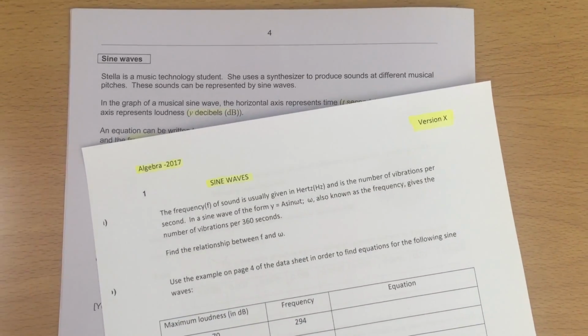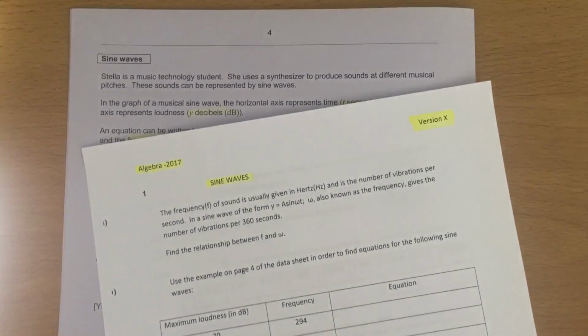This is Algebra version X. It is dedicated completely to the sine wave section on our datasheet.